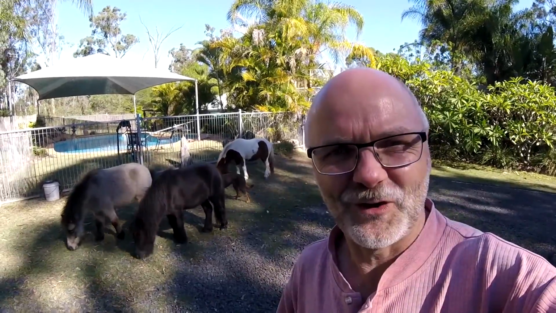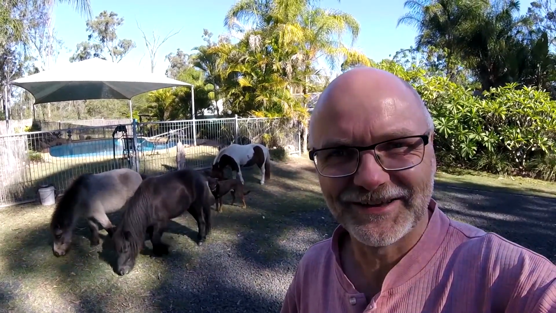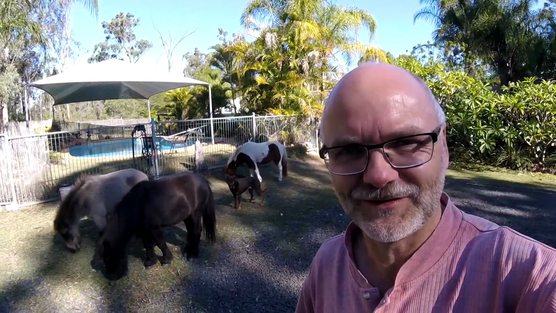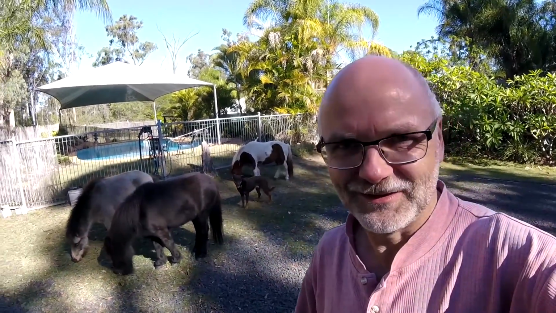They've got such nice fur at the moment because they are living outside and the night temperature drops to about 5-6 degrees at the moment. So they're developing really thick and fluffy fur. Beautiful.